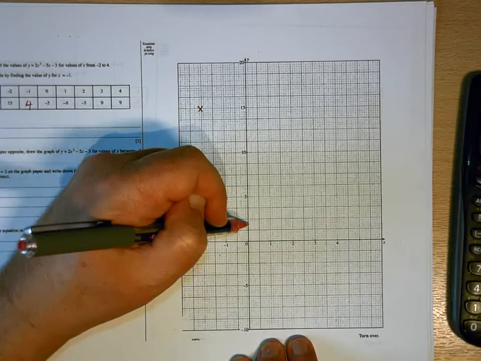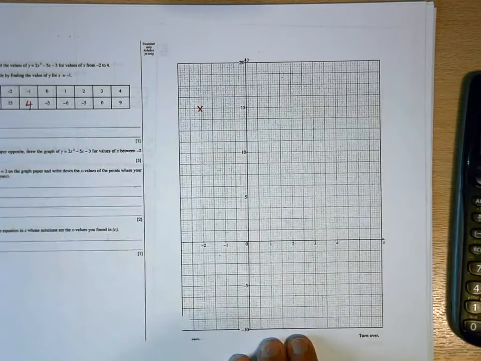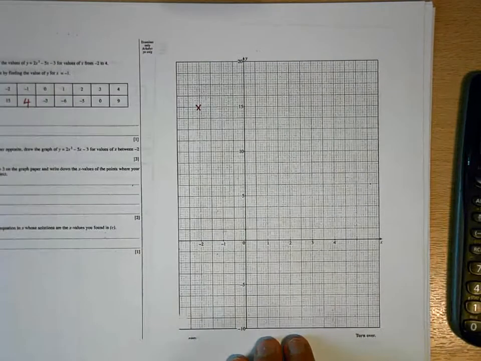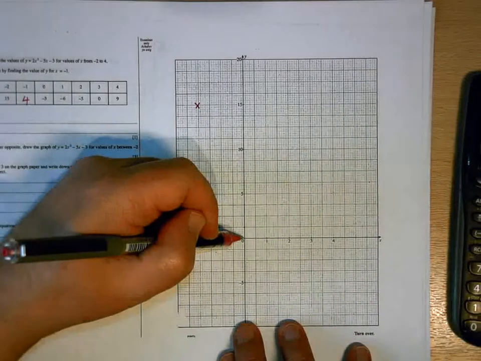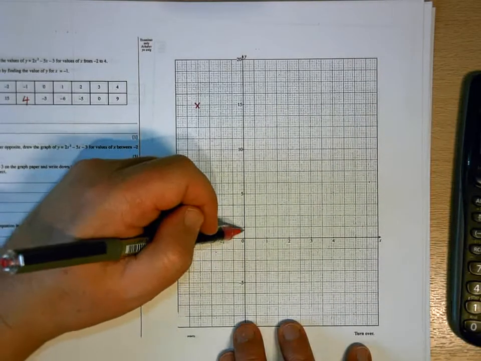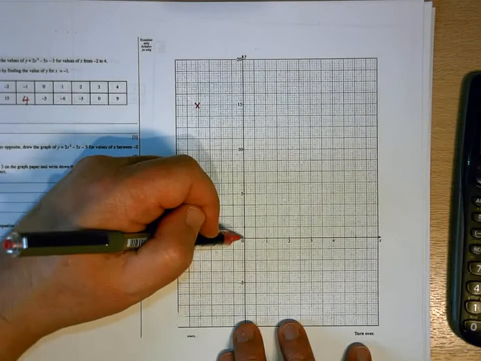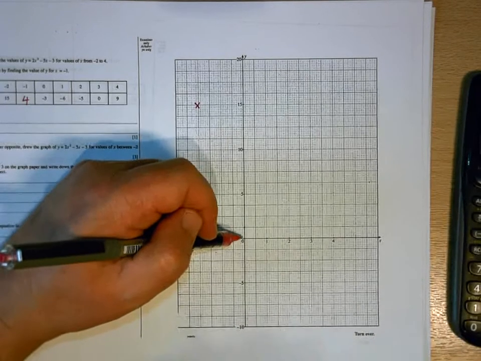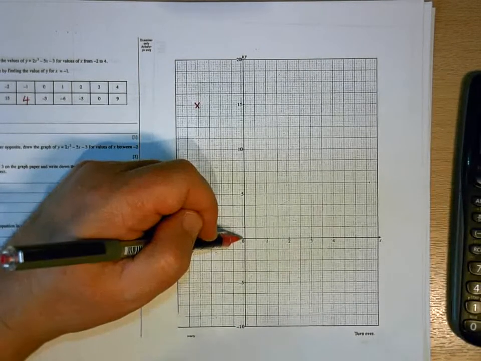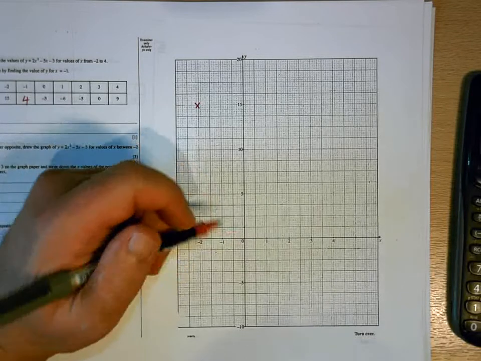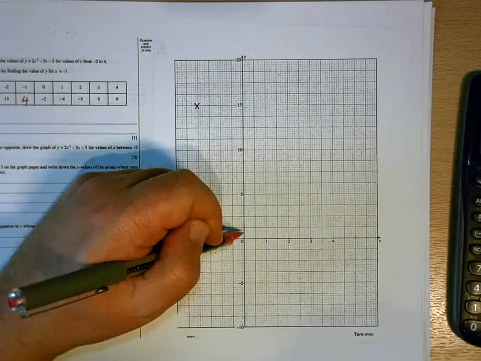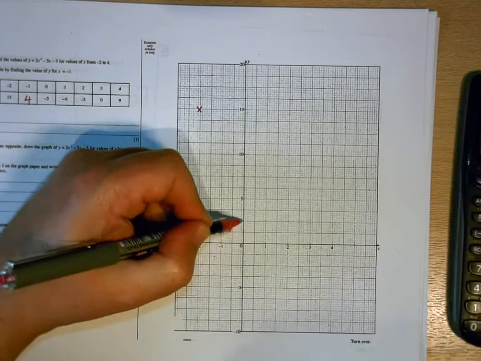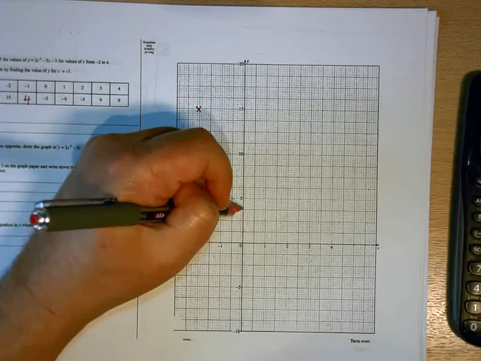That's not right. I need to go up 4. Each little square is a quarter, so 4 little squares is 1 unit. So 4 little squares is 1, so I've got to go up 16 squares. 5, 10, 15, 16 squares.